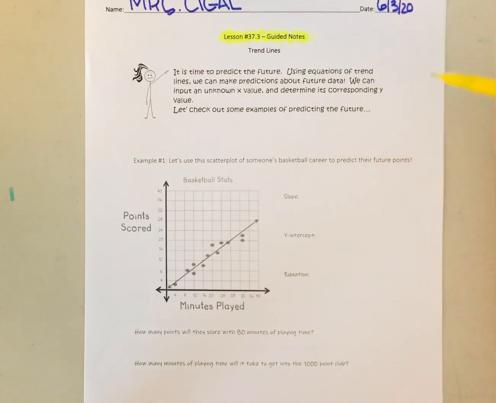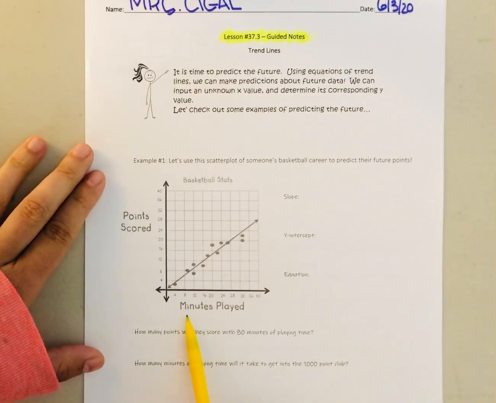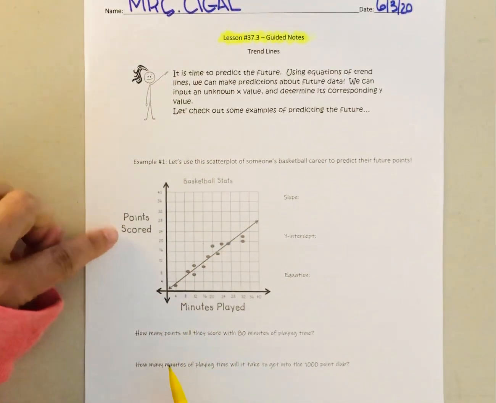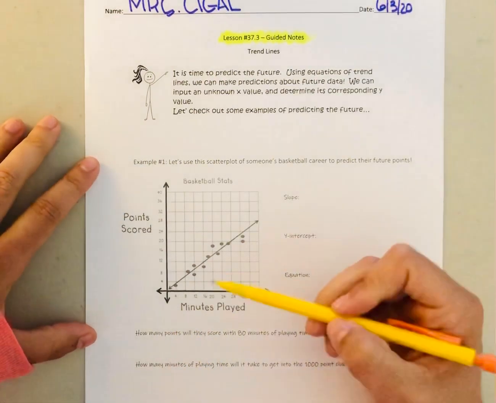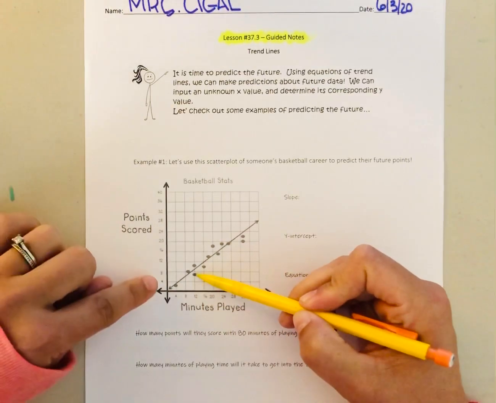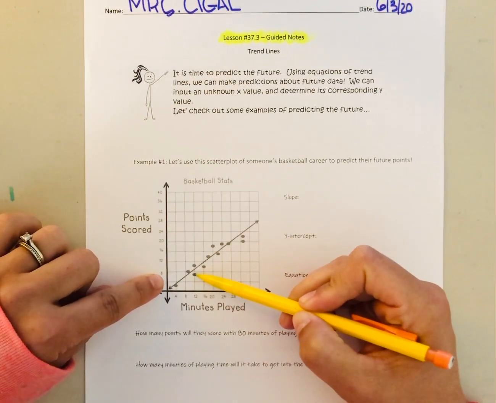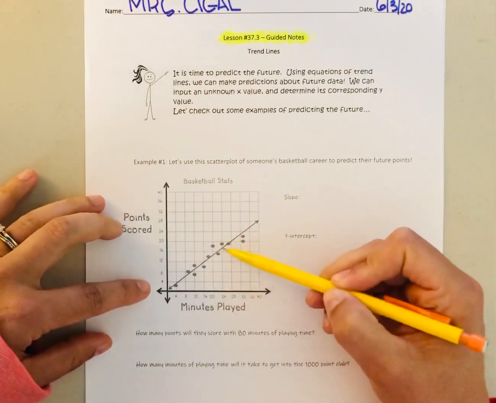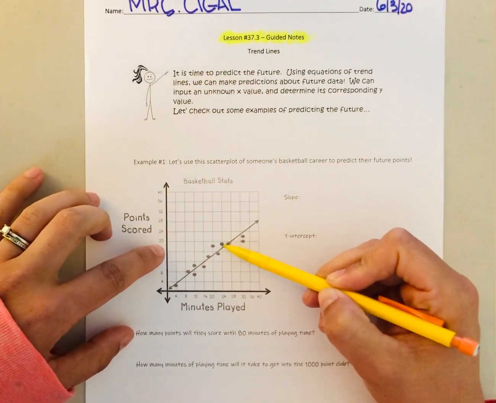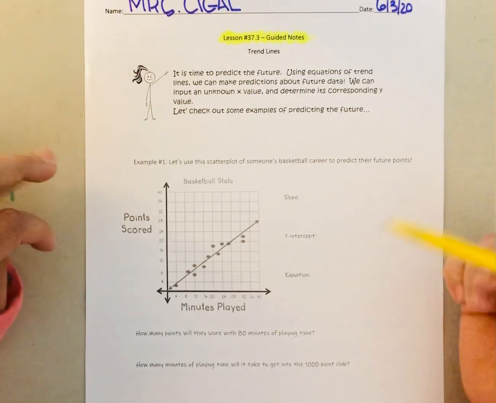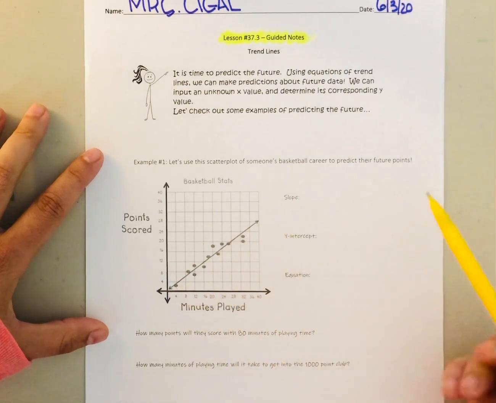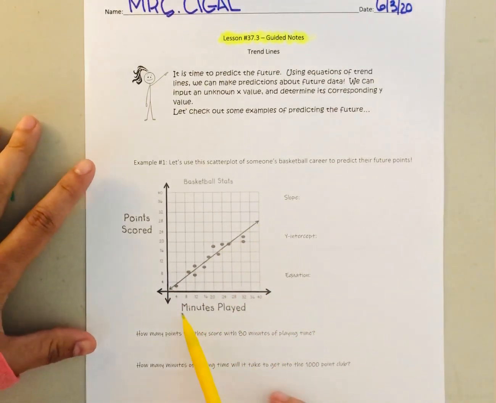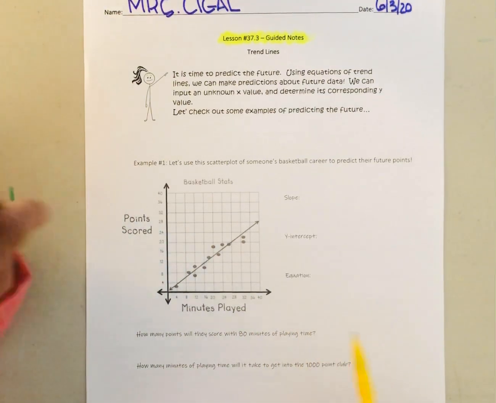So in the first example, we are looking at somebody's basketball statistics. We have a comparison of the number of minutes played to the number of points scored. Looking at a couple of pieces of data here, this shows that in 12 minutes of playing, they scored maybe 7 points. In 24 minutes of playing, this person scored 18 points. So we're looking to see if there was a relationship. This was all plotted and the trend line was drawn showing there is definitely a positive relationship, showing that the more minutes played, the more points are scored.